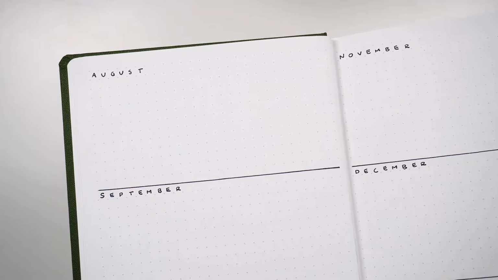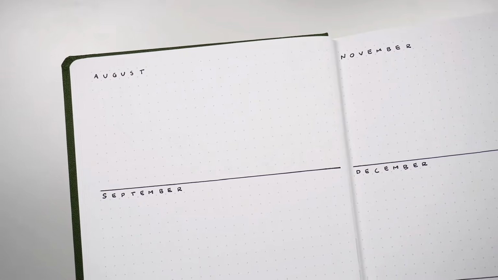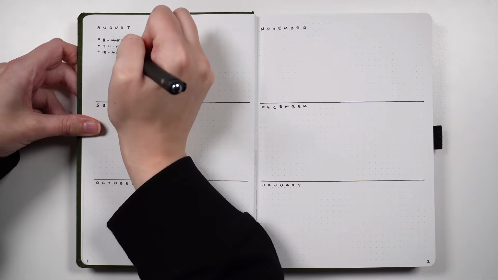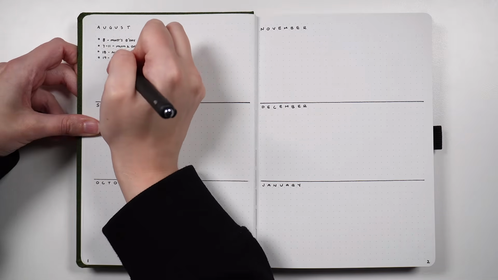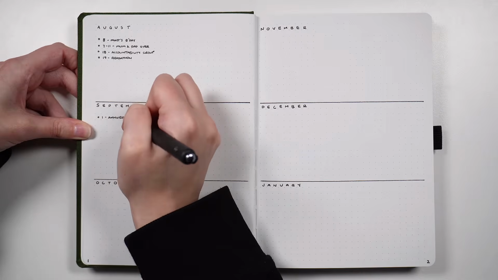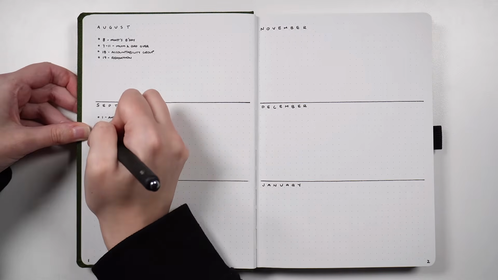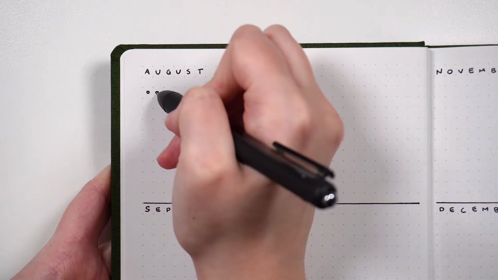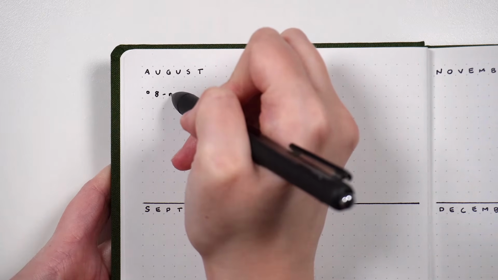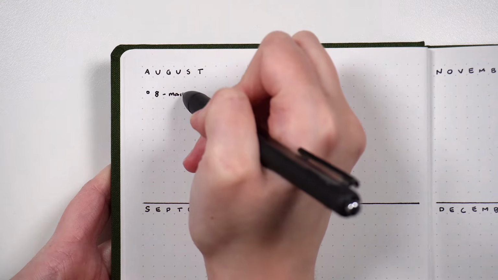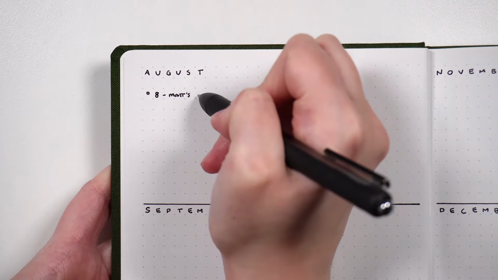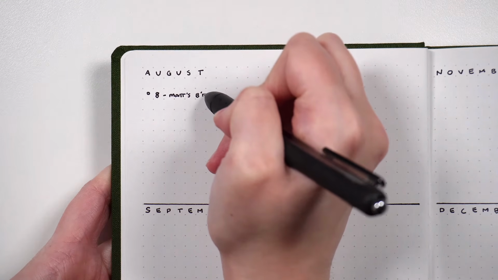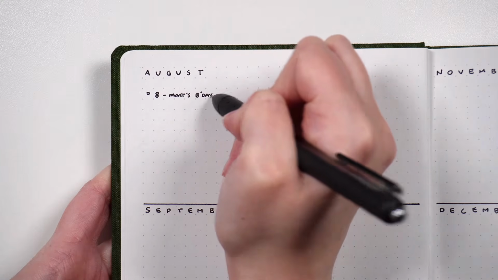Once you have the spread set up, then you can start populating it with information. As said, the information held in the future log is date-specific future happenings. Typically people limit this to events, but you can also include tasks in here too. To log that information though, you just put a bullet to indicate the type of information being recorded, in this case a small circle to indicate an event, and then write out the date the entry relates to and a description of that entry. So for instance, on the 8th of August is my brother's birthday.